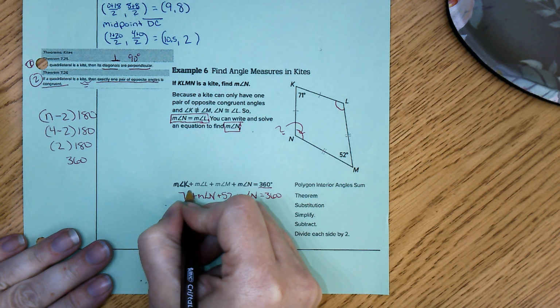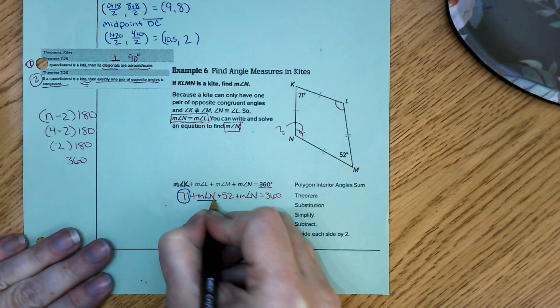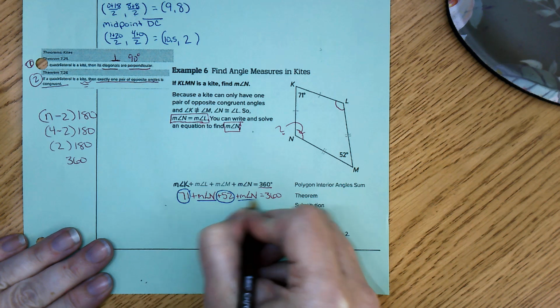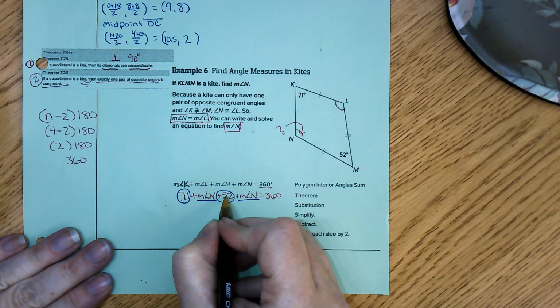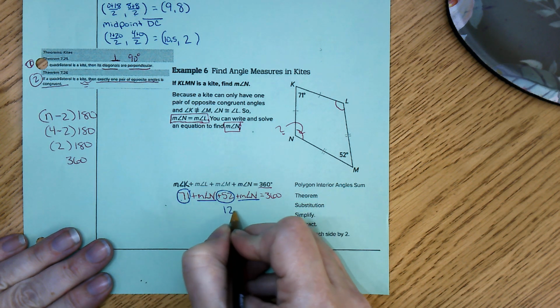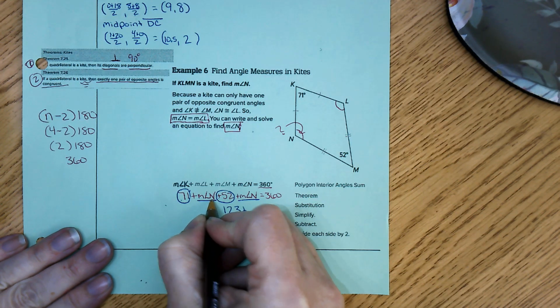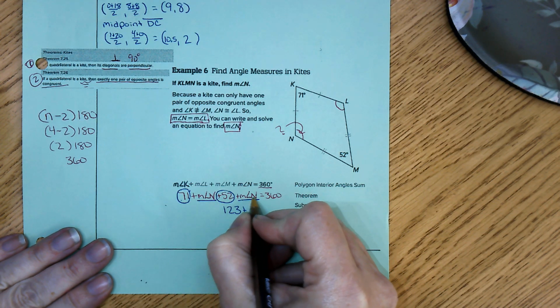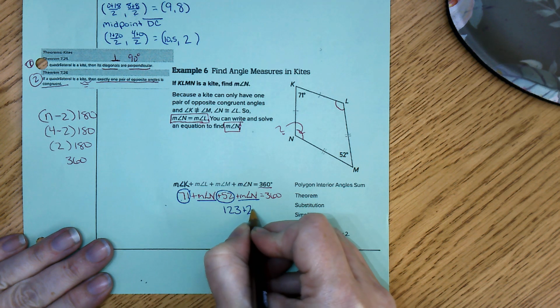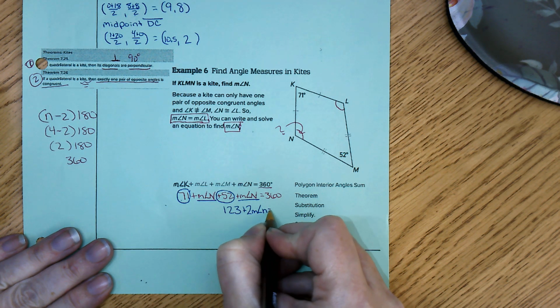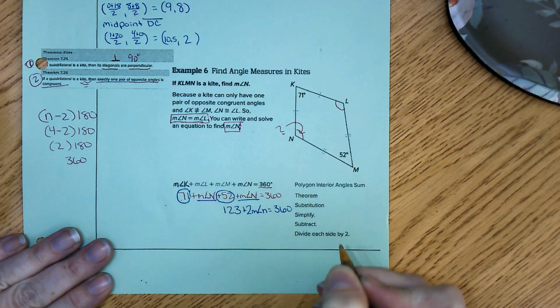Okay, we are going to combine our like terms. So 71 plus 52 is 123. You have one measure of angle N plus another measure of angle N, that's two measures of angle N, and that equals 360.